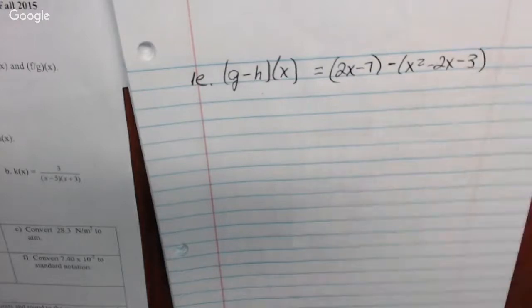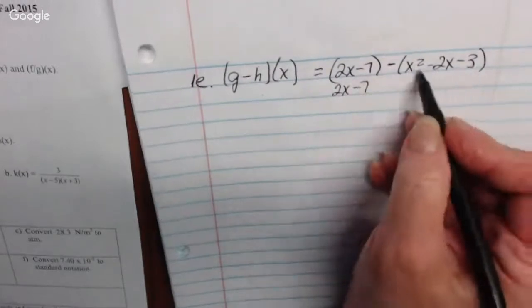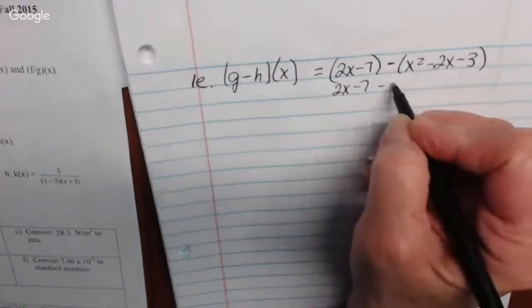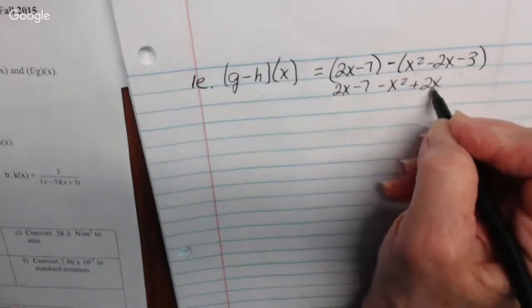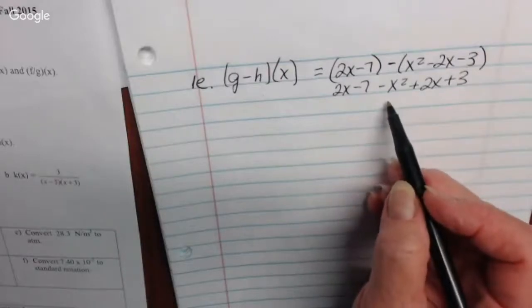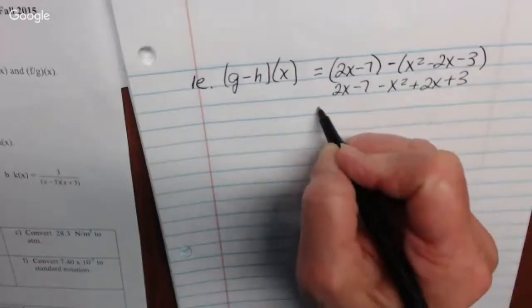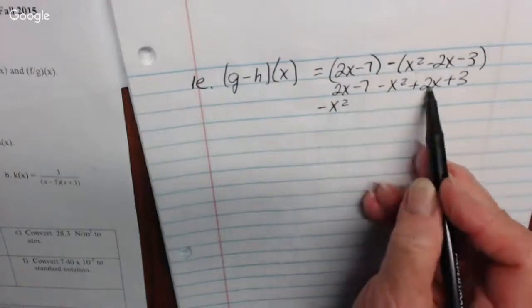So I highly recommend you put everything in parentheses like that. You distribute the negative. So all of these signs over here are going to change. Minus x squared plus 2x plus 3. And I'm going to put this in descending degree order. So I'm going to start out with my negative x squared. I can combine the 2x and the 2x.